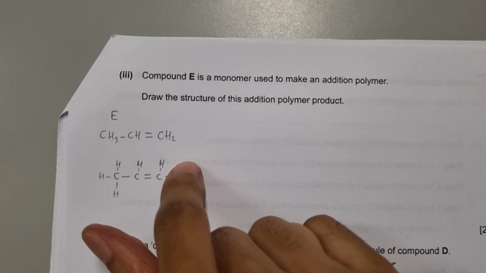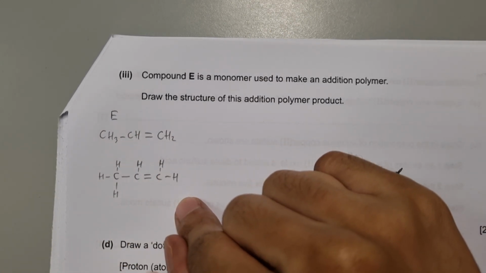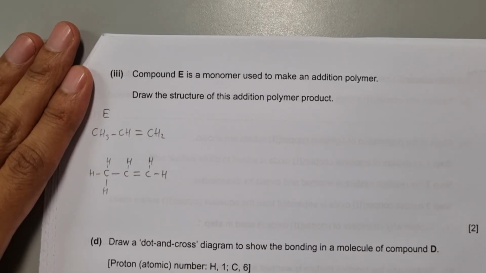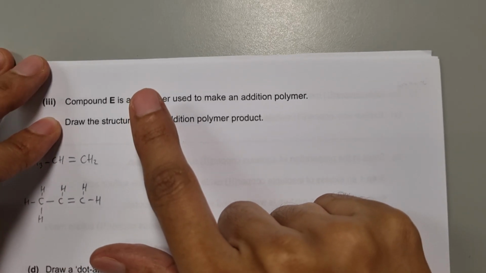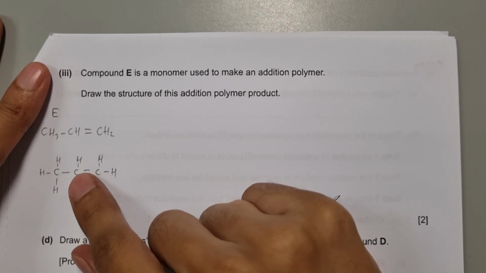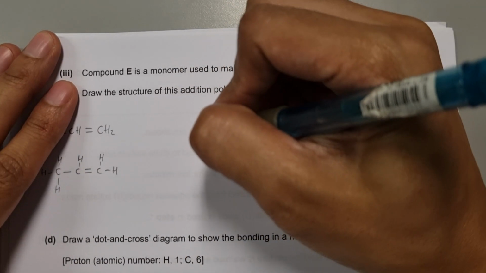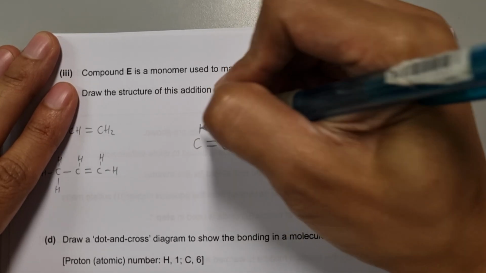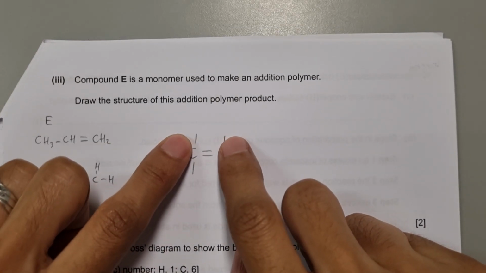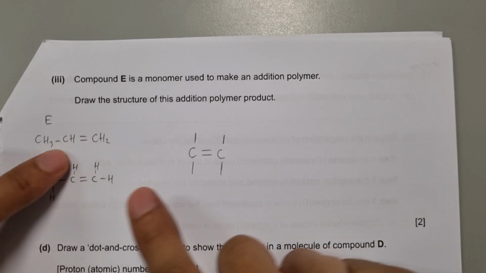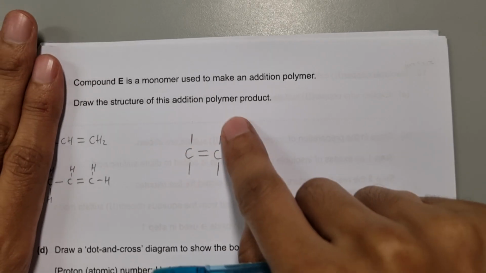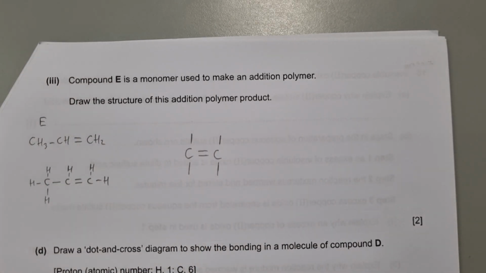This is typically what you would draw for the full structural formula of an organic compound. But for making polymers, you need to modify the monomer a bit. You need to make it in this form, where the double bond is in the center, then the other parts are at the top and bottom. You cannot have it at the sides. So you need to modify first the monomer to this form, then you can draw the polymer.